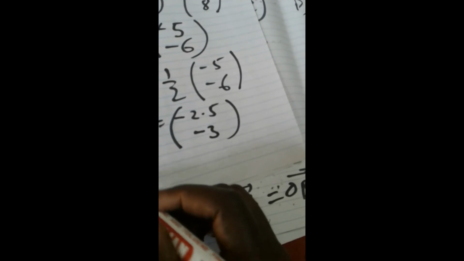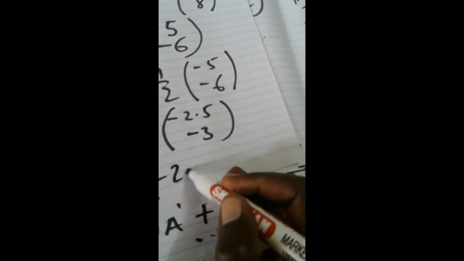For N, we can say ON as a vector should be equal to half of (negative 5, negative 6), meaning that negative 5 divided by 2 is negative 2.5. Then negative 6 divided by 2 is negative 3, meaning that this is the position vector of point N. Therefore, the coordinates of N will be (negative 2.5, negative 3). So that's how I write from position vector to coordinates.